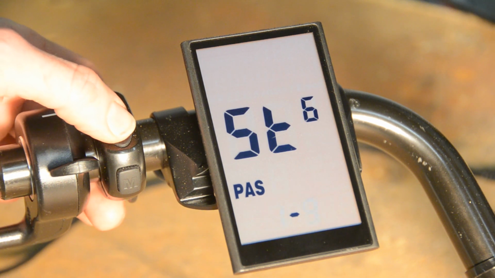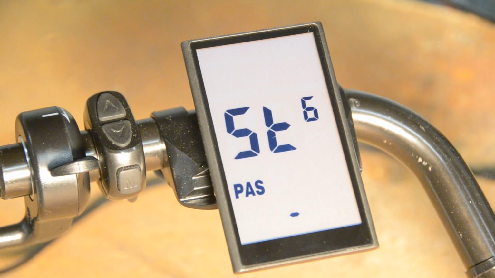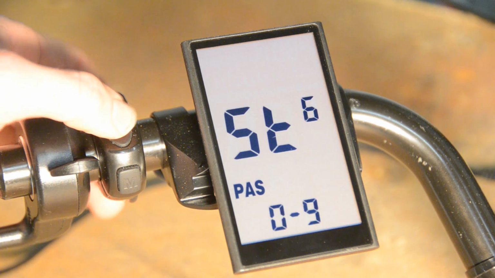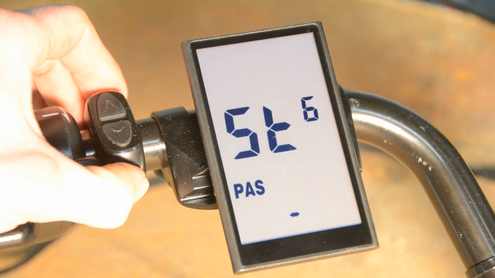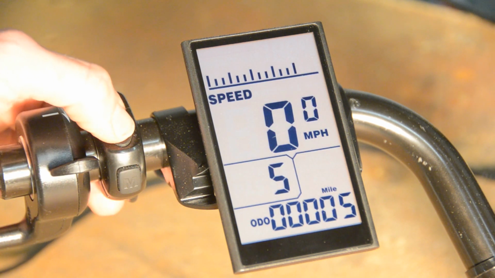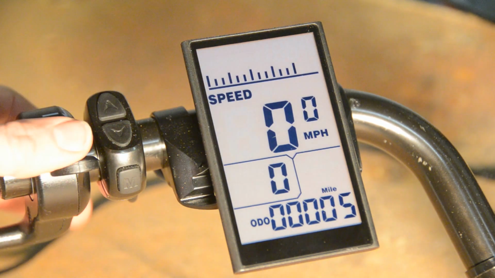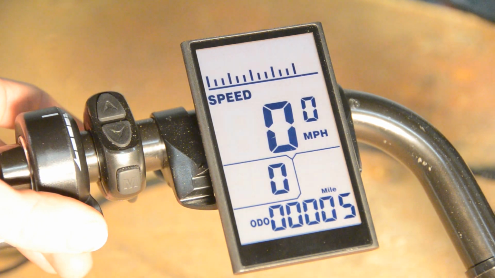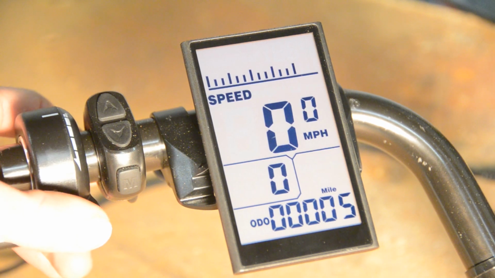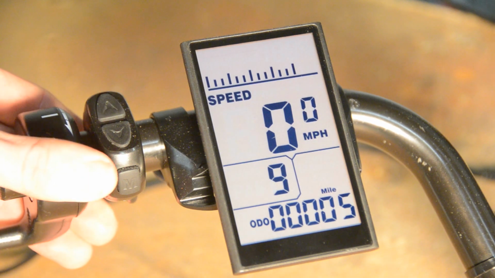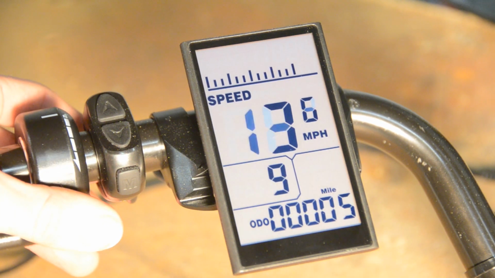So let's say we set it on 0 to 9 or 1 to 9. That would mean that we would have 9 levels to fine-tune. So it would be much finer controlled than, for instance, 5 or 3 levels. And the 0 selection, I'll show you that, allows you to turn everything off. So if you wanted to disable throttle and PAS as you're pedaling along for any reason, but leave the screen on, if you put it on 0, now there's no response. We go up to 9, and we have full response again.